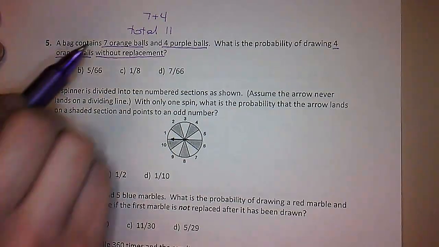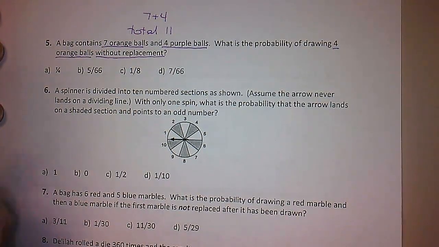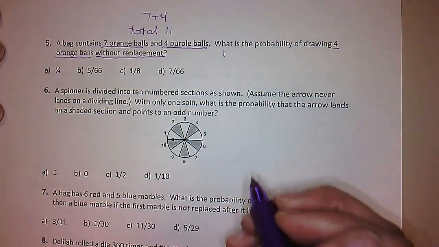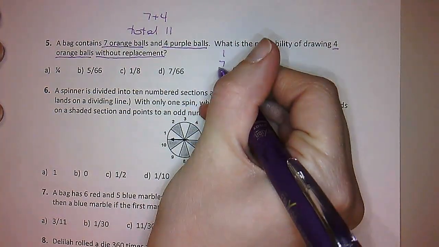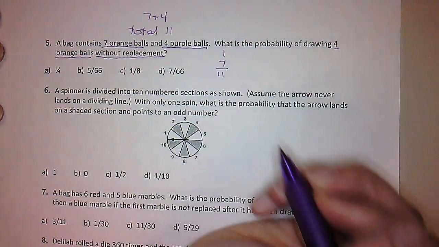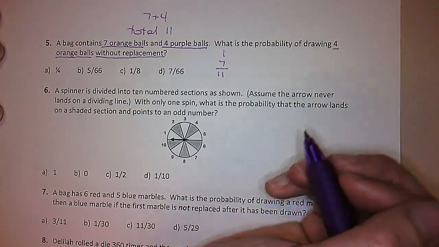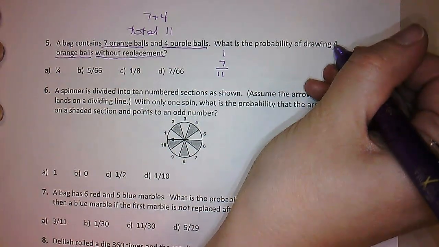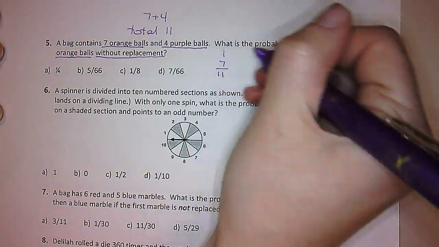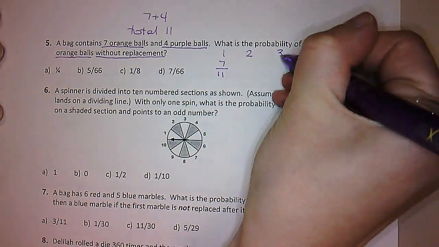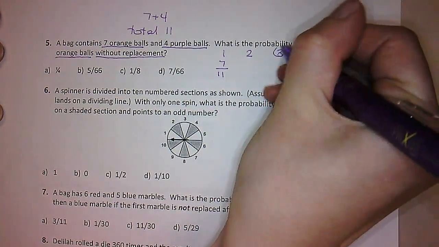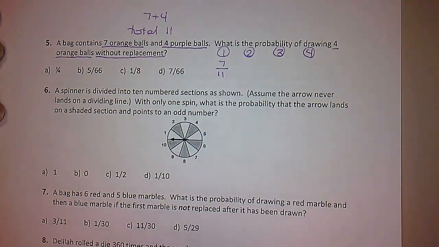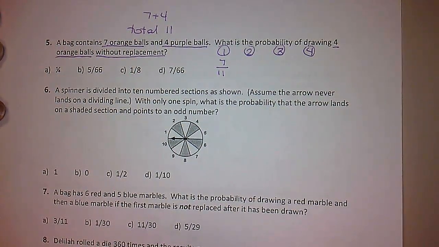Now, if I draw a ball out of this bag and I draw an orange ball, there were 7 orange balls, right? So I've got the first event, 7 orange out of a total of 11. But then I've got 4 that I'm drawing. So first event, second event, third event, fourth event. These are my drawings of a ball out of a bag, right? And it says that I am not replacing the ball that I drew.